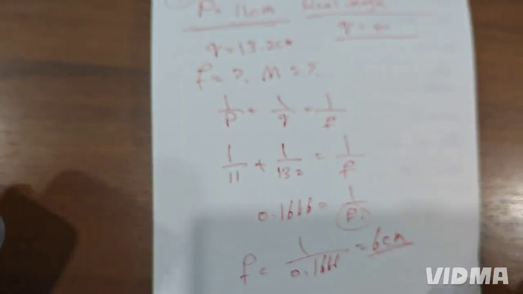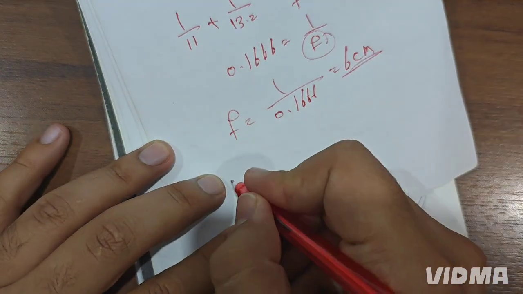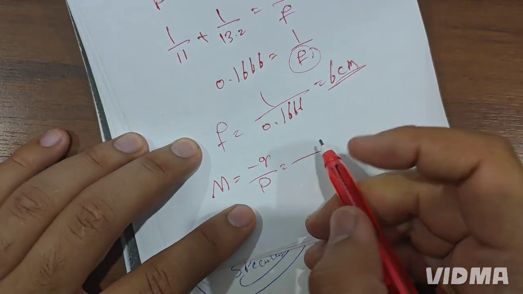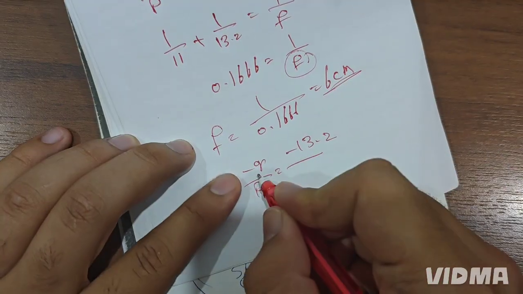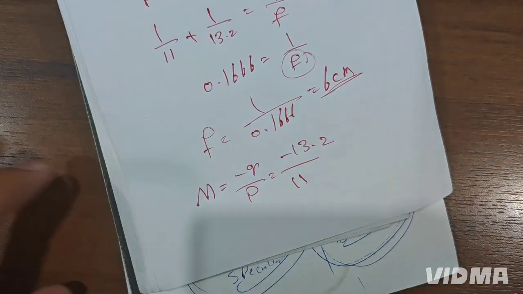We found the focal length, but at the same time the question said to find the magnification, which is equal to negative q over p. The value of q that we have here is 13.2, with the negative of the rule, and the value of p is 11.